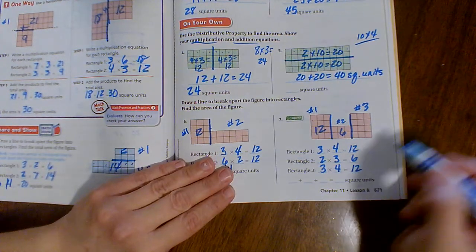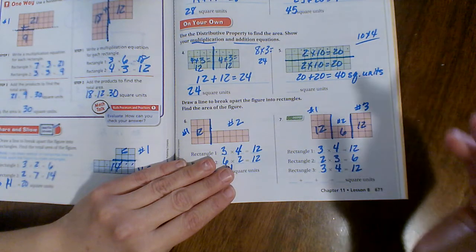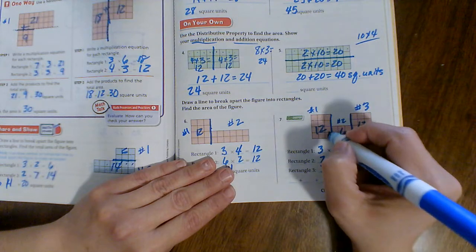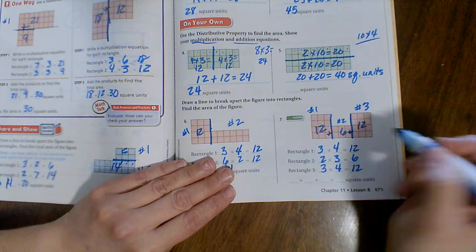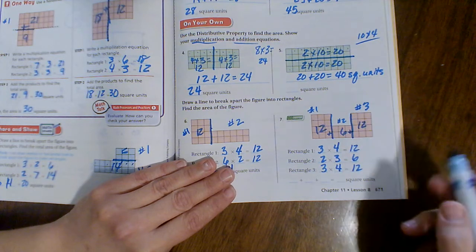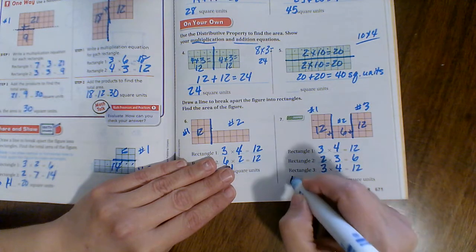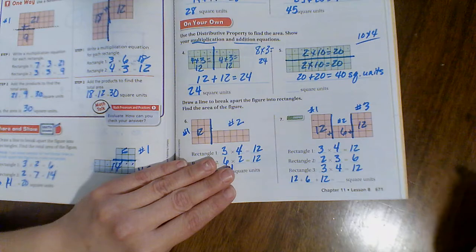So now that we have all of the areas of our rectangles, what do we have to do? We have to add up all 3 of those areas of those rectangles to find the total area of the shape. That's 12 plus 6 plus 12.